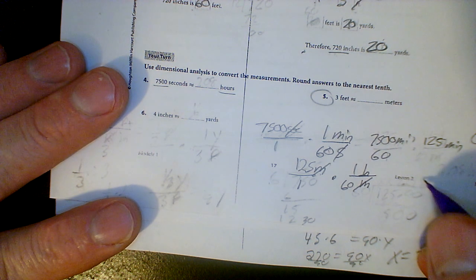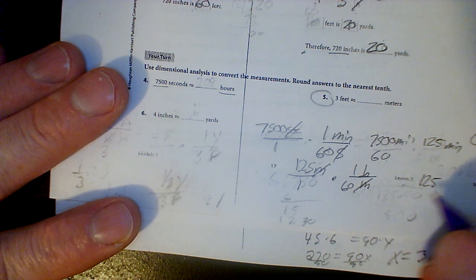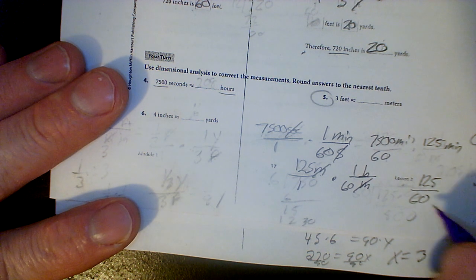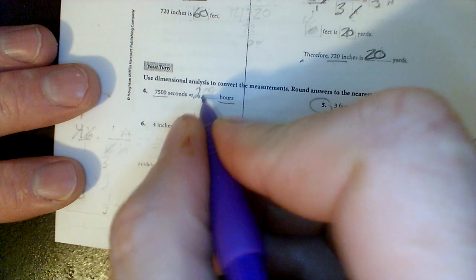And what I get is 125 divided by 60. And all that is now hours because my minutes crossed off. Which gives me about 2.08. It's an approximate, but about 2.08 hours right there. Let's do inches to yards really quick.